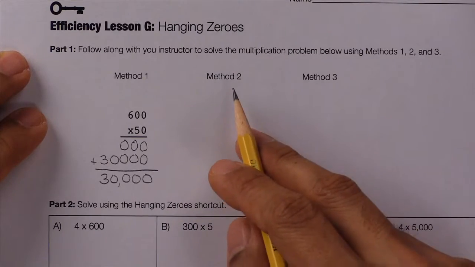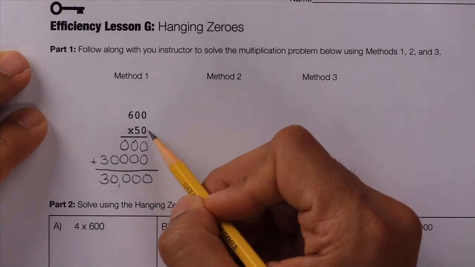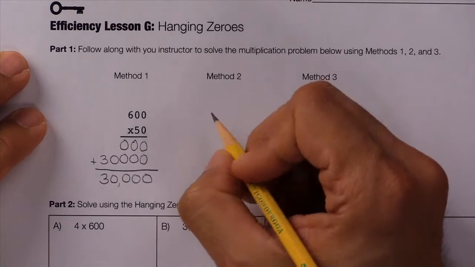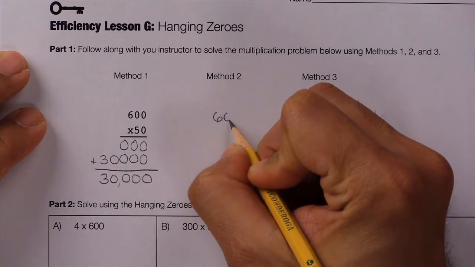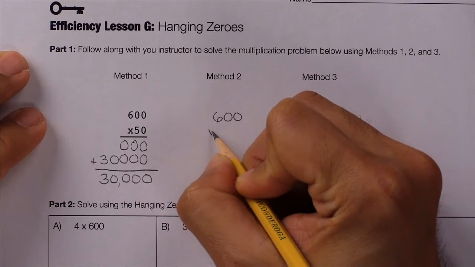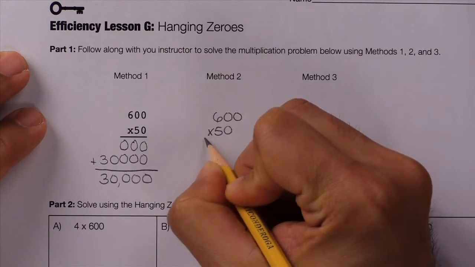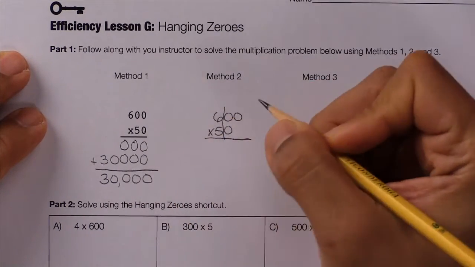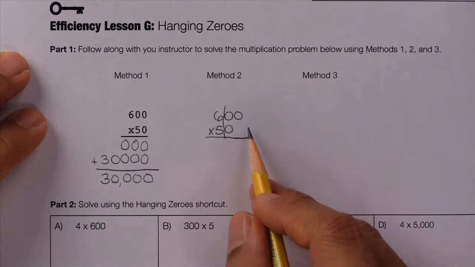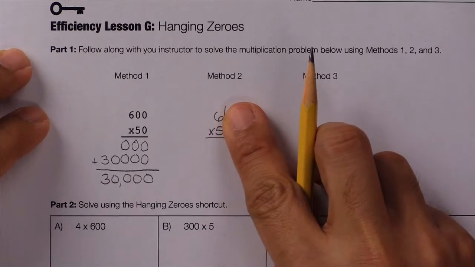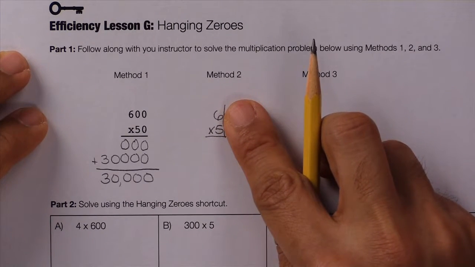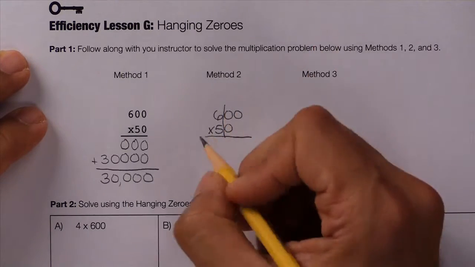Let's find an easier way. For method 2, instead of setting it up this way, let's set it up like this. All right, 600 times 50, and I'll let the hanging zeros hang out over the edge like this. Now, I'll just take care of 6 times 5, which gives me 30. So I'll write it down.